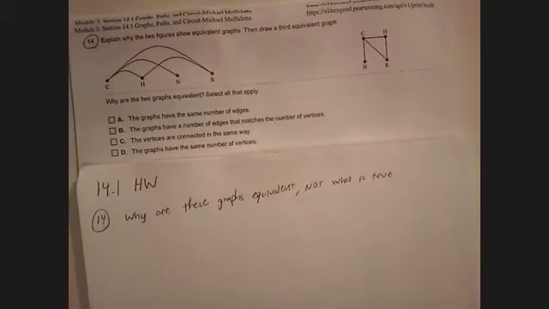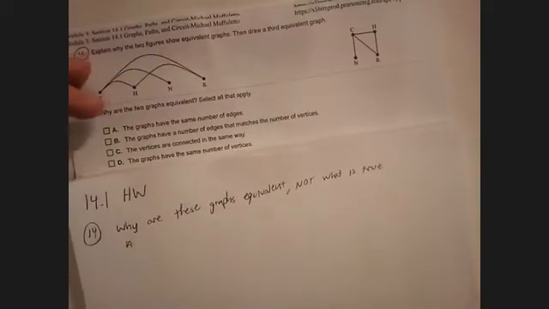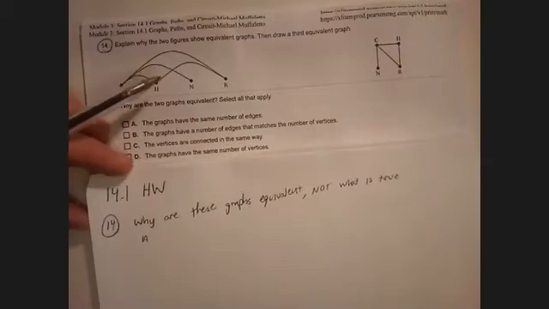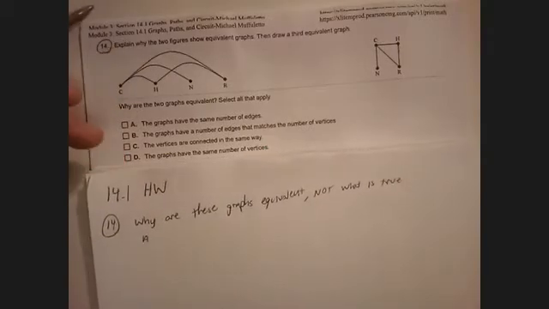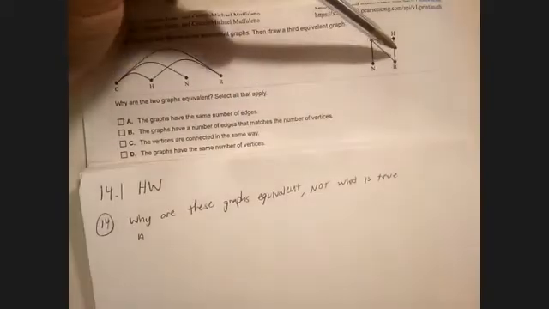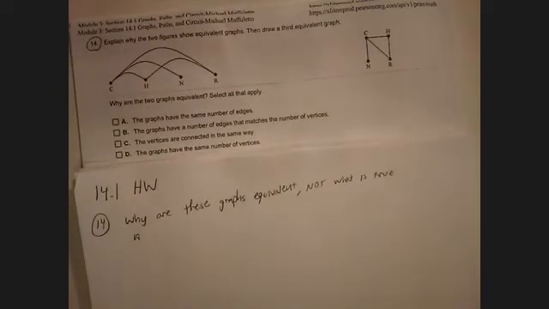Option A, the graphs have the same number of edges. Yes, that has to be true for equivalent graphs. Now this is the one that threw me off. It may throw you off. The graphs have the same number of edges that matches the number of vertices. So that is true. These both have 1, 2, 3, 4 edges and 1, 2, 3, 4 vertices, but that's not what makes them equivalent. Okay, so not B.